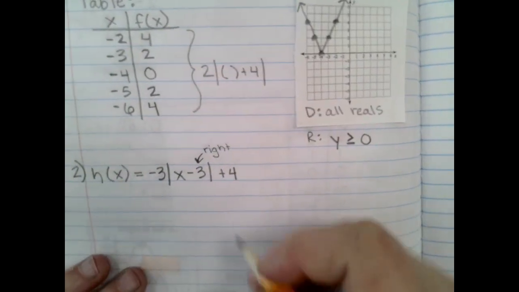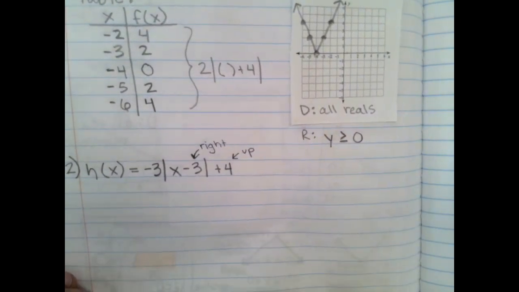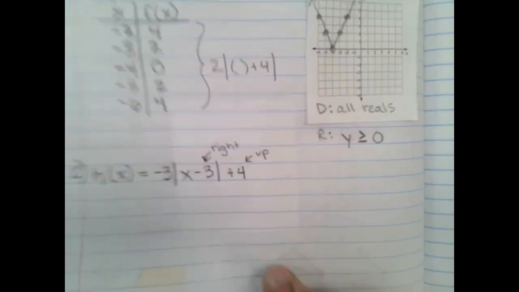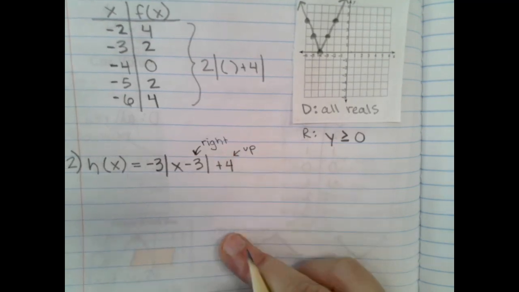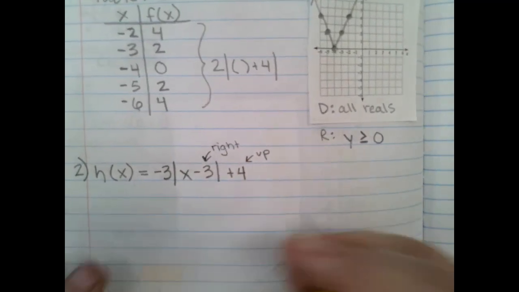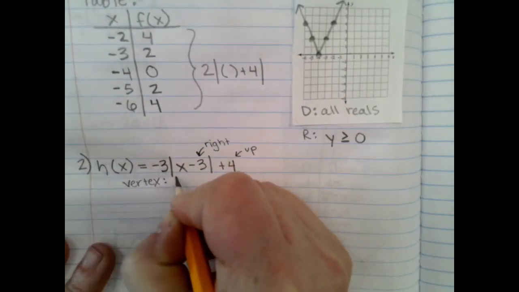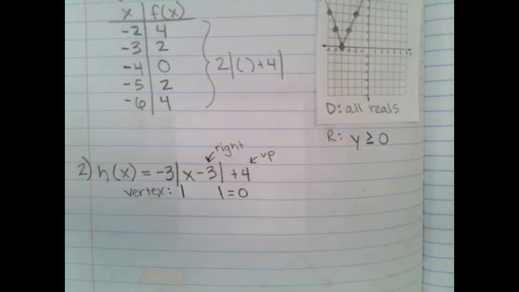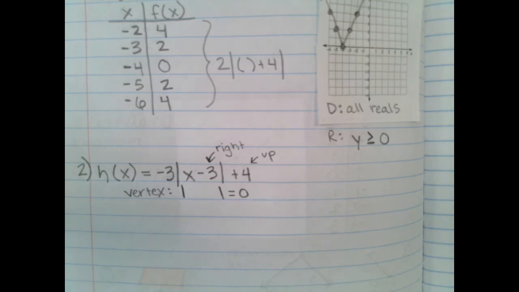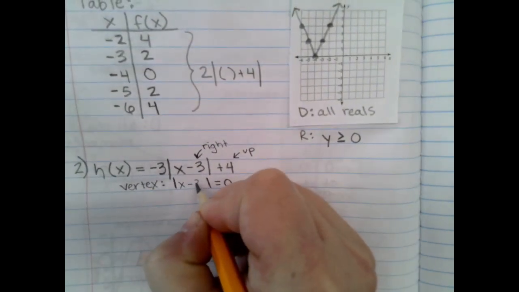And what does this 4 tell us? That would be if it was in the absolute value. Then it would tell us left. This plus 4, since it's outside the absolute value, it'll be up. Yep. All right, first step we're going to do is find our vertex. All we need to do for the vertex is figure out when that absolute value equals 0. That's what we're thinking first, absolute value equals 0. And then I'm going to fill in that absolute value. What's in the absolute value? X minus 3. Good.